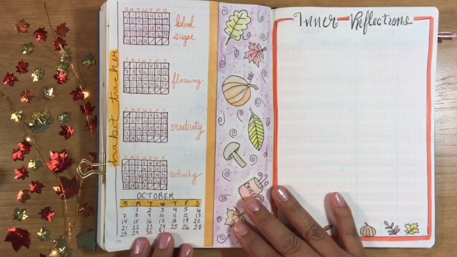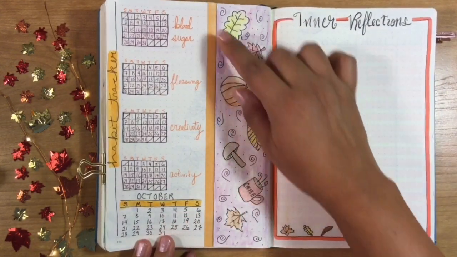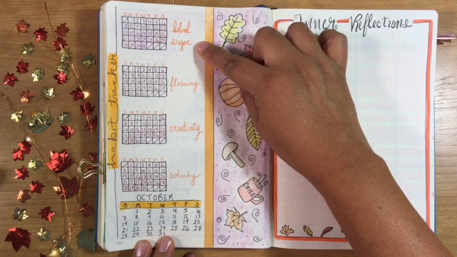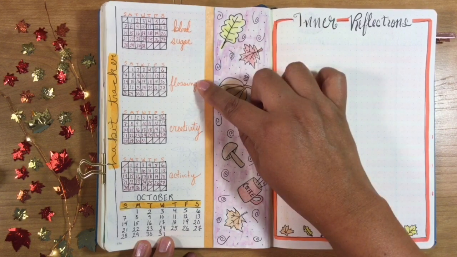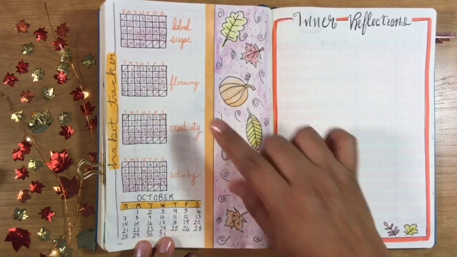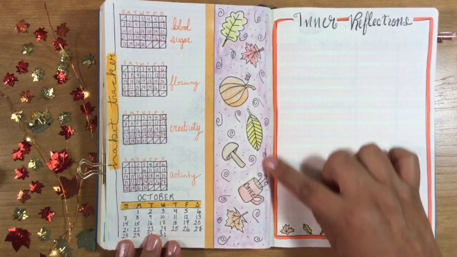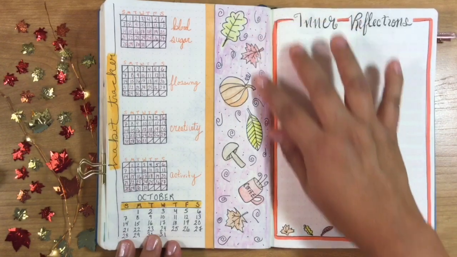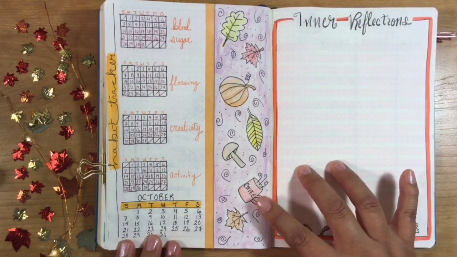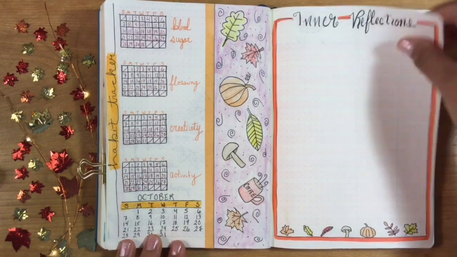All right, and the following page is my habit tracker page, which I have to track my blood sugar readings, flossing, and creativity, and my activity in general. And I really love all these fall themed icons here, and I had to throw in a cup of coffee because I just love coffee.